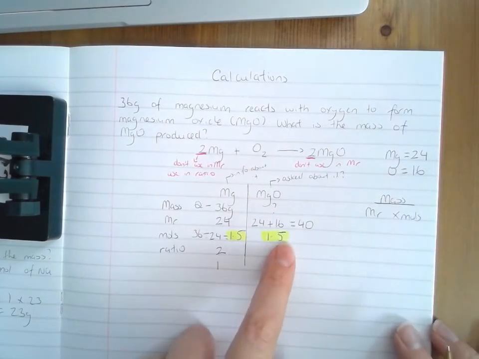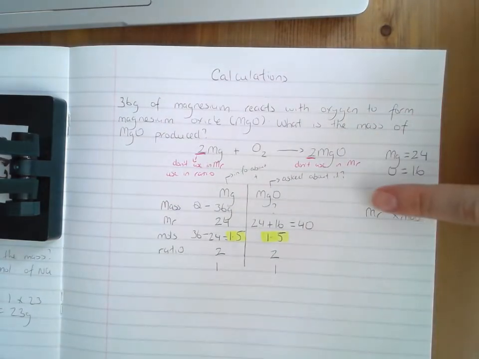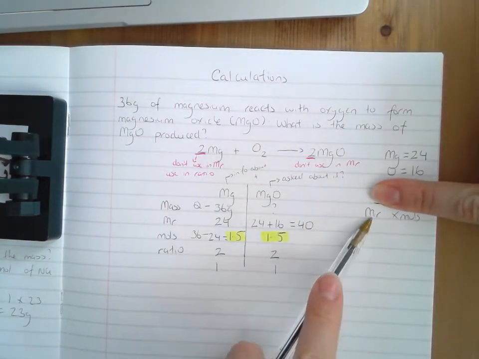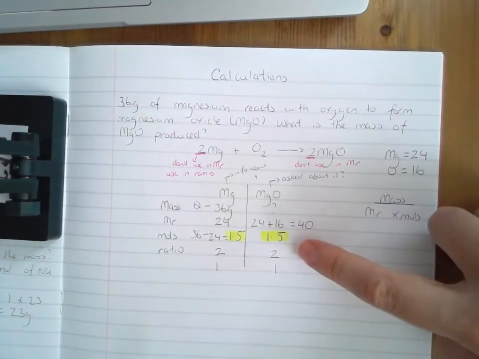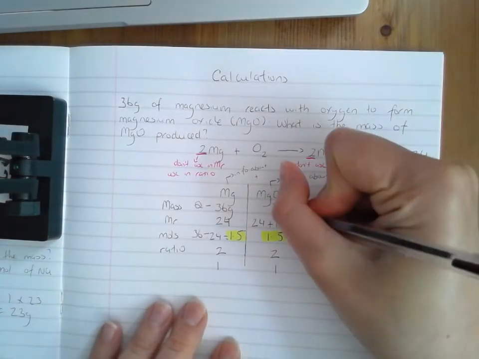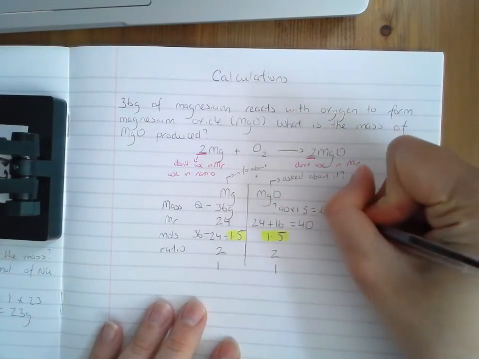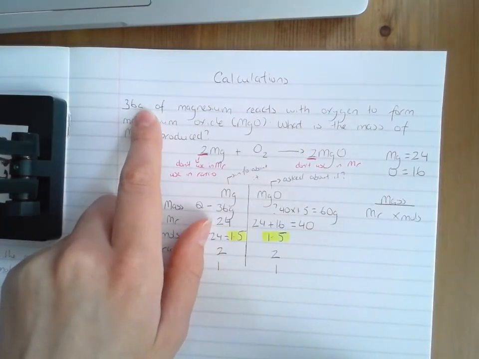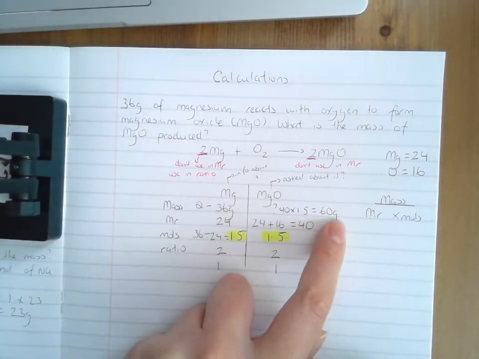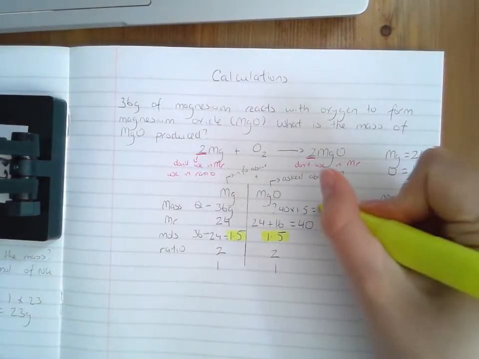And in the final part of your table, you need to fill in the mass of magnesium oxide. If I want to find mass, formula for mass is formula mass times moles. I've got my formula mass as 40. I've got my moles as 1.5. So it's going to be 40 times 1.5 equals 60 grams. And that tells me if I start off with 36 grams of magnesium, I can produce 60 grams of magnesium oxide. And that is my final answer.